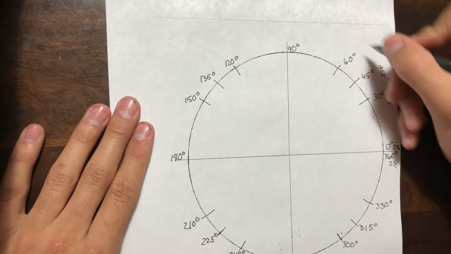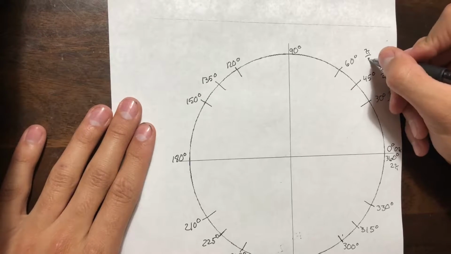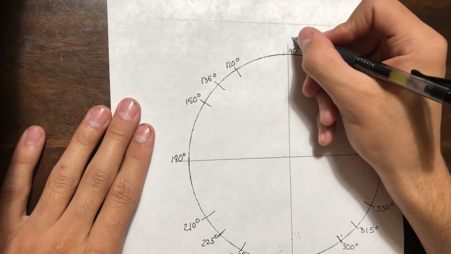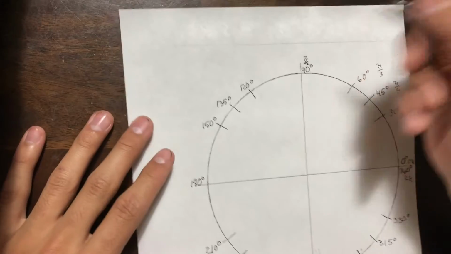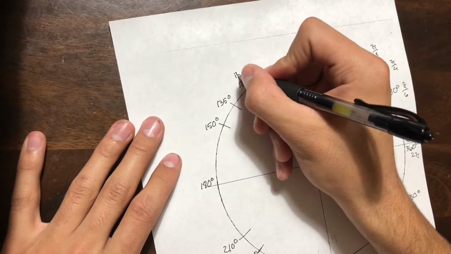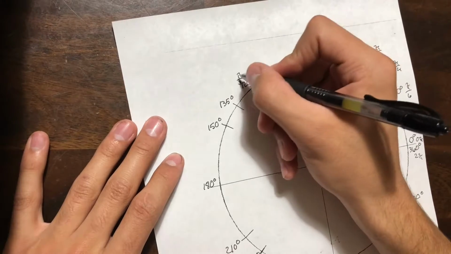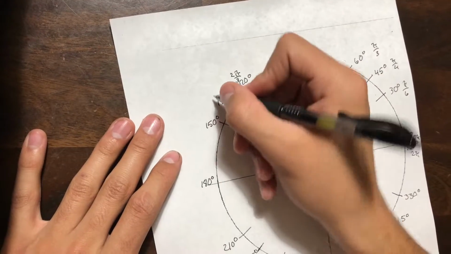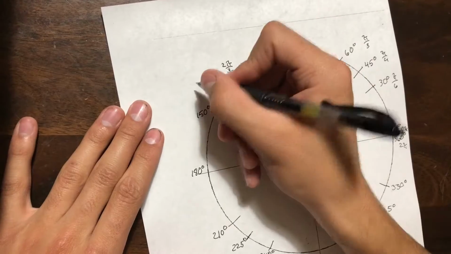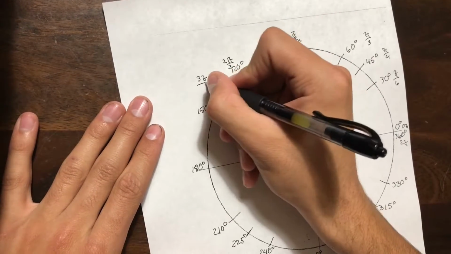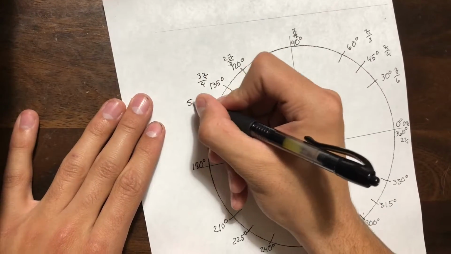And now we are filling in the radians, and to get the radians you just do the angle times pi over 180 and simplify, and that is how you get your radians. So 30 times pi over 180 ends up simplifying to pi over 6, and you just continue all the way around the circle until you fill in all the radians for all the angles.